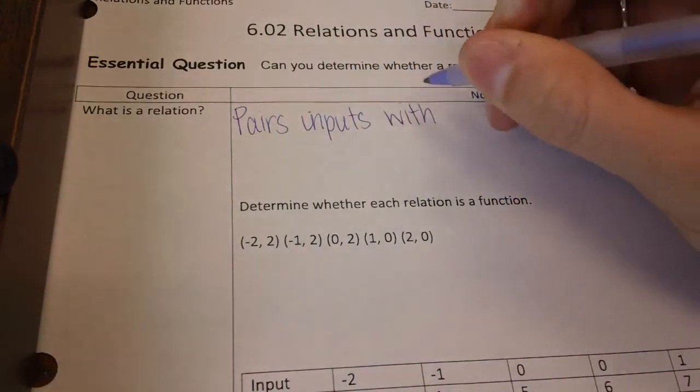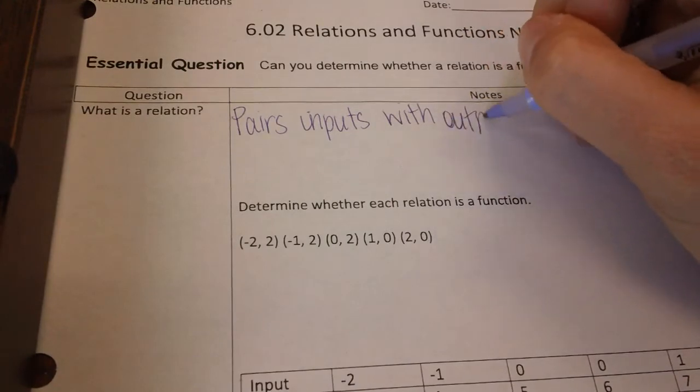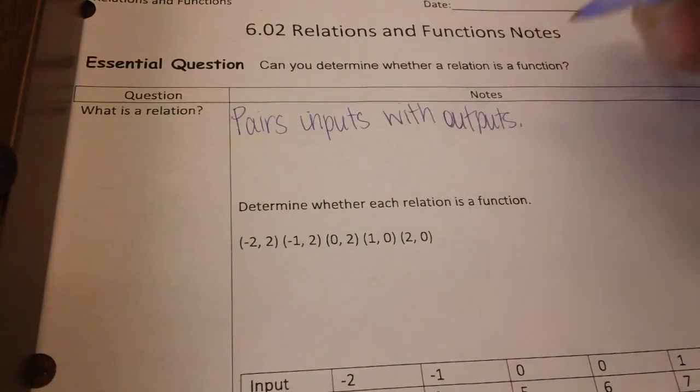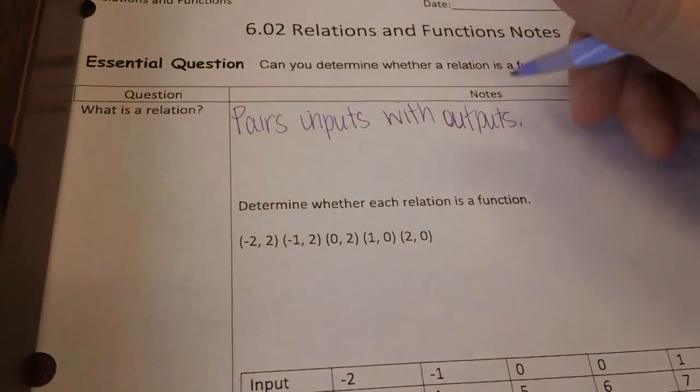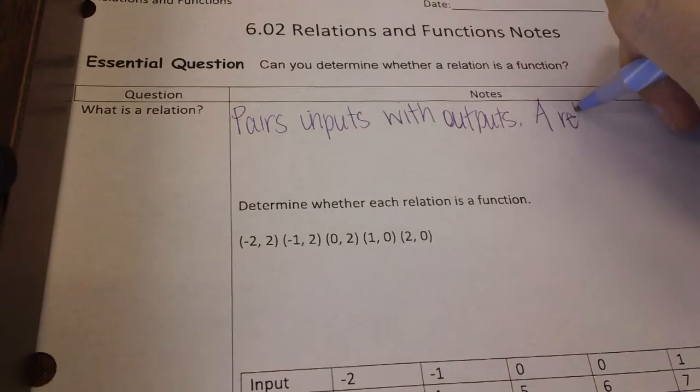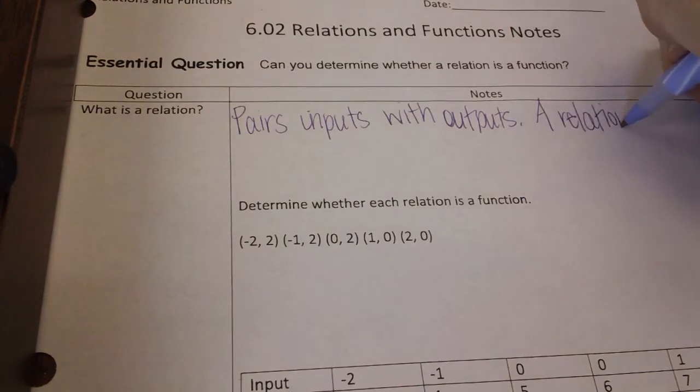with outputs. And a relation, so everything basically is a relation.